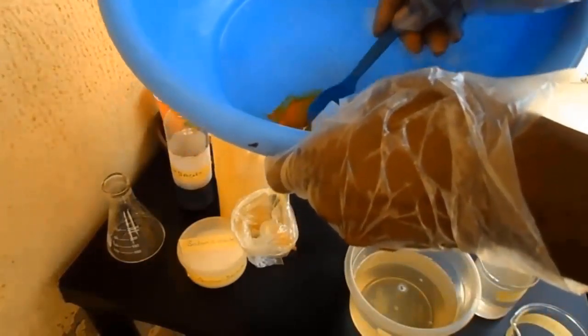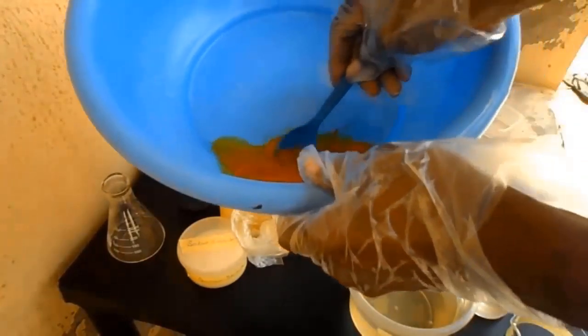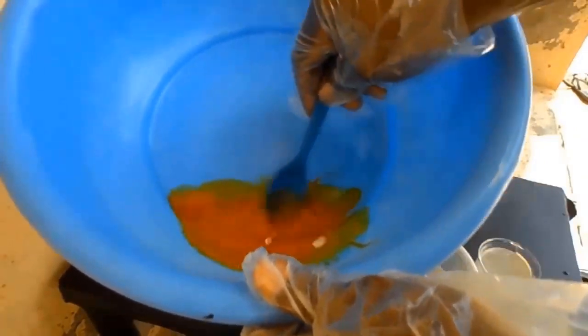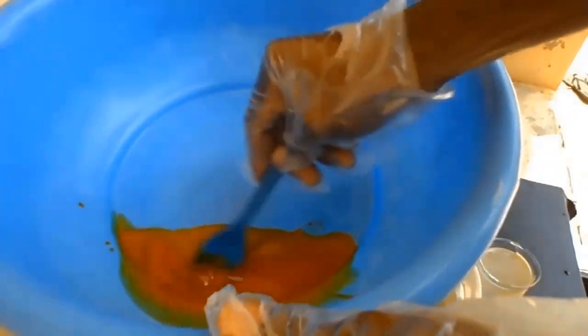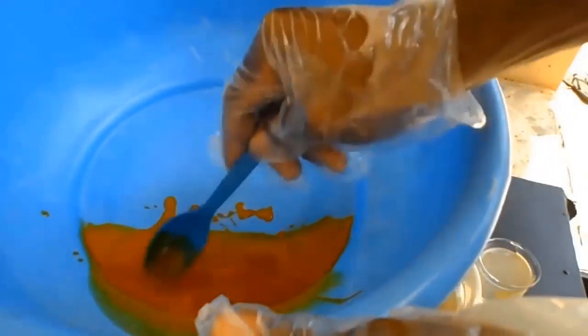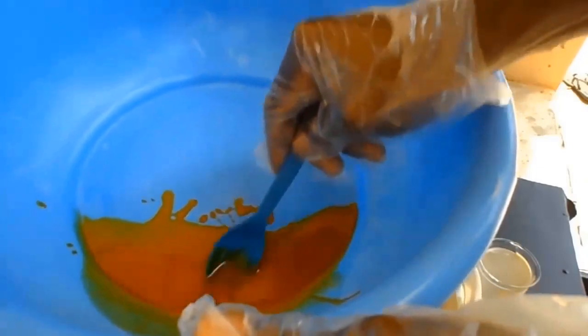Stir it properly and ensure that all the particles of the color are dissolved before you add more volume of oil to it. Obviously, with this color, the palm kernel oil almost looks like palm oil and has the same aroma as palm oil.